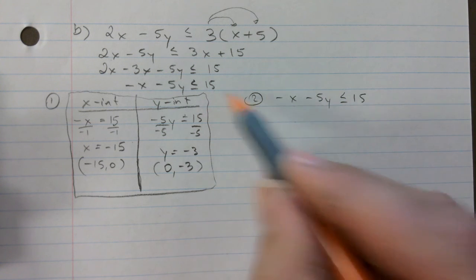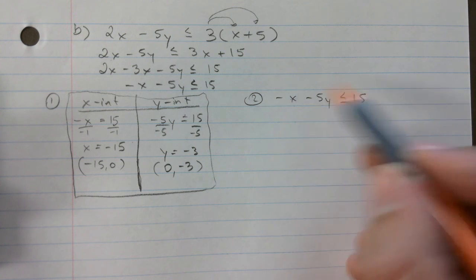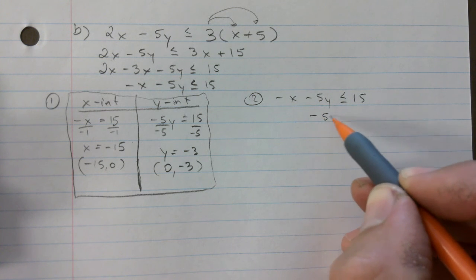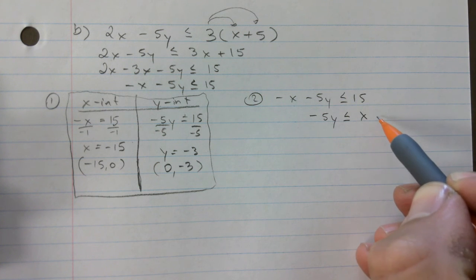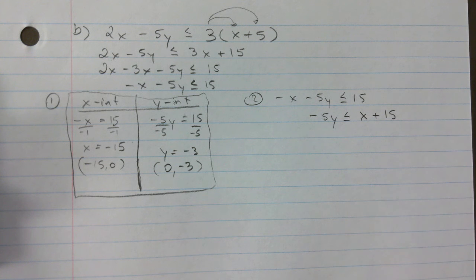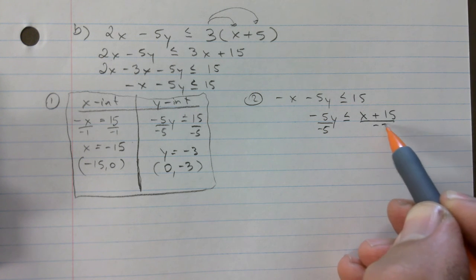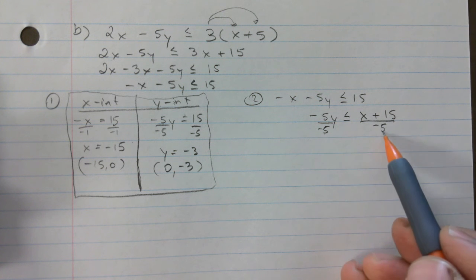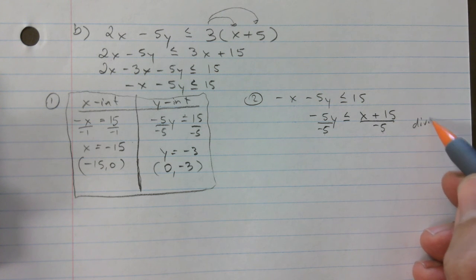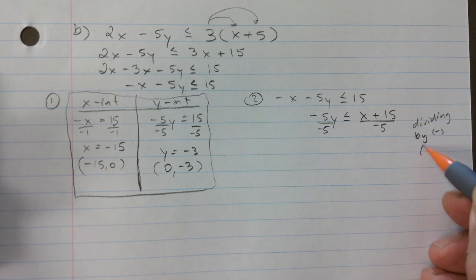watch how I'm going back to the inequality now. I'm just going to bring the x over to the other side. Negative x, so that's x positive plus 15. Divide everything by negative 5. Oh, warning, warning. What's happening? We're dividing by a negative.